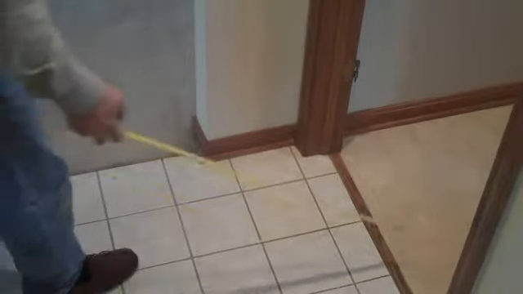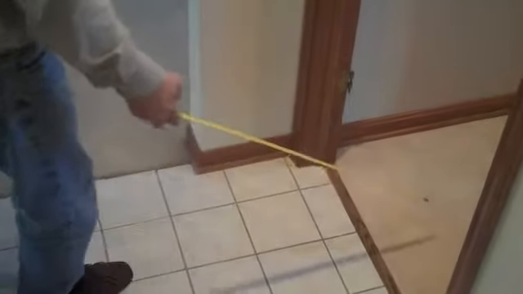Welcome to the EasyRoughEstimator.com wallboard, flooring, and ceiling details. As you can see here, we have three examples of flooring. You have carpeting, you have ceramic tile, and you have a vinyl floor here, which is a sheet good vinyl floor.